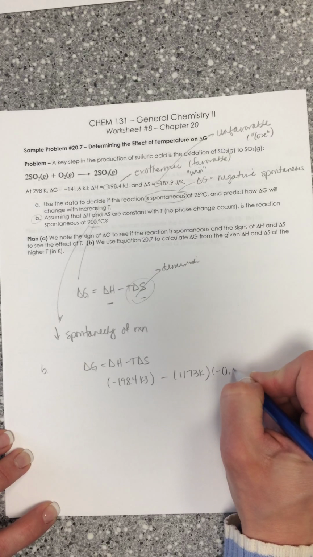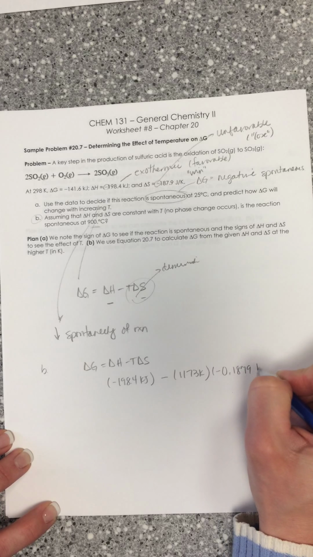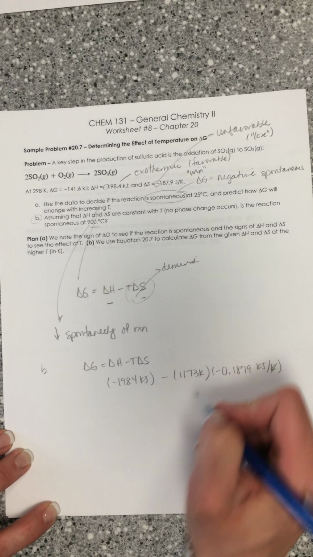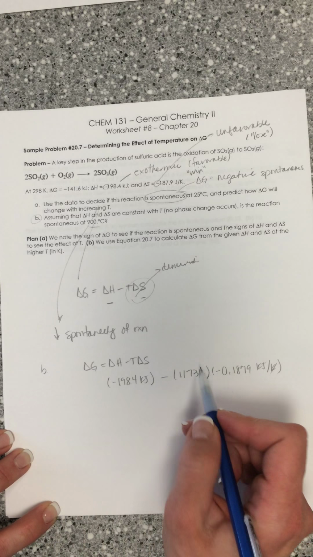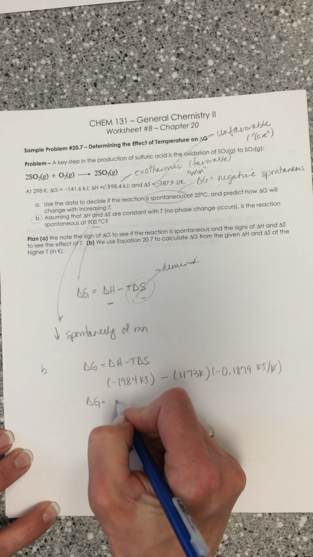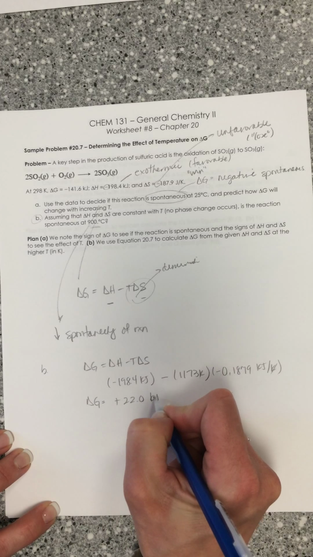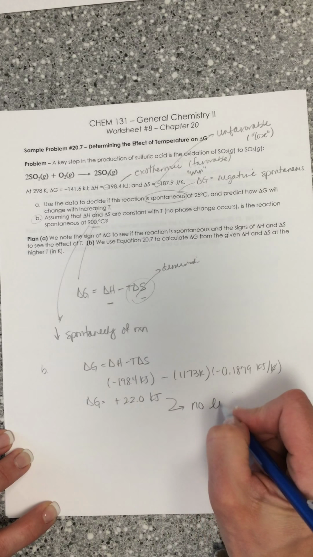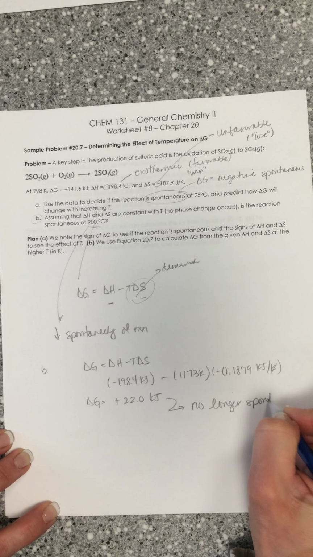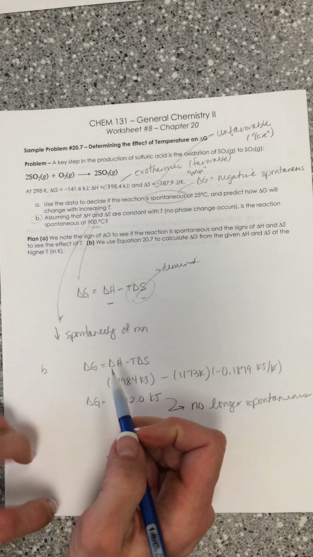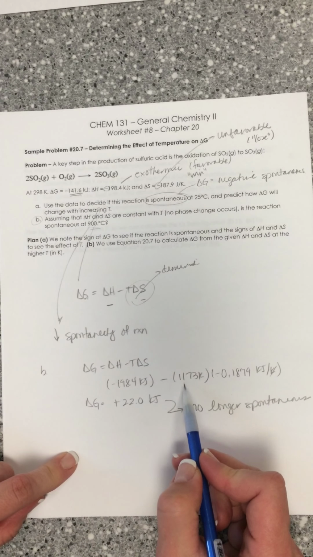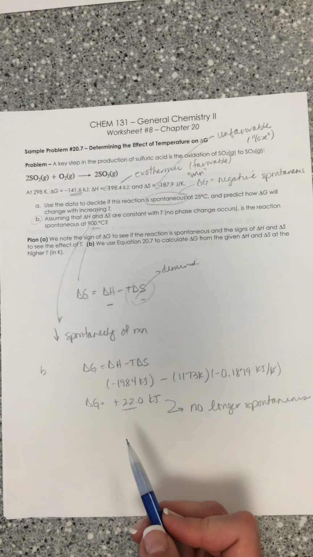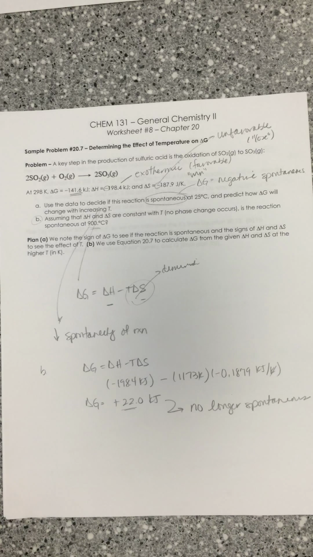So it's negative 0.1879 kilojoules per Kelvin. Kelvin are going to cancel. Again, I'm adding a positive term here because of those two negatives. So my delta G ends up being positive 22.0 kilojoules. So again, this is no longer spontaneous. At room temperature, it's actually quite spontaneous. Heated up to 900 degrees, and it's fairly not spontaneous. So somewhere in between 25 degrees and 900 degrees, we reached our pivot point.